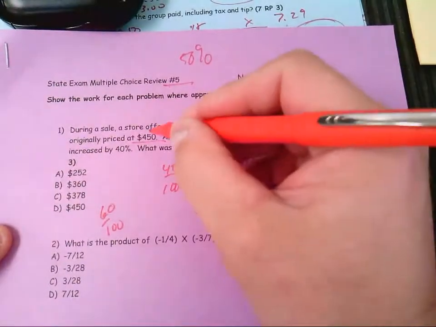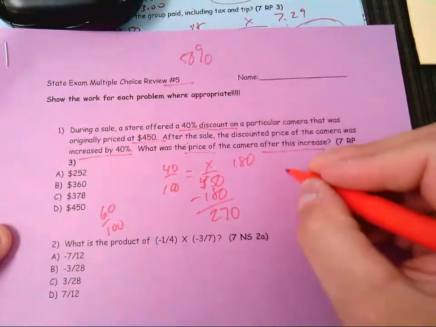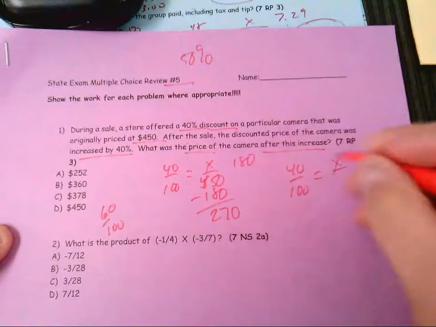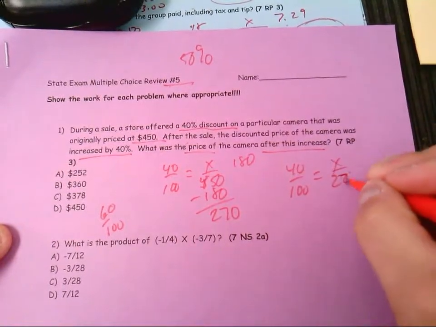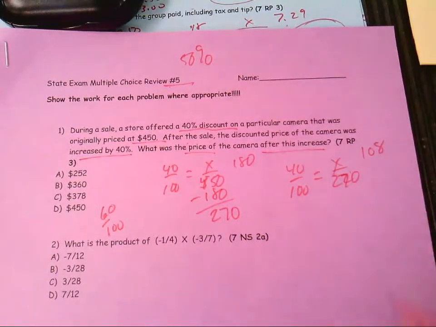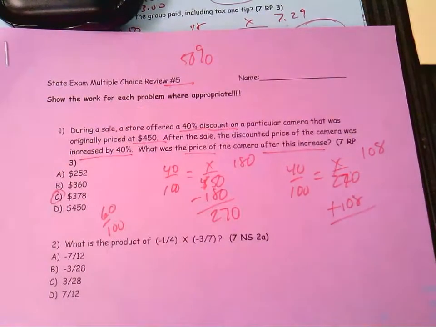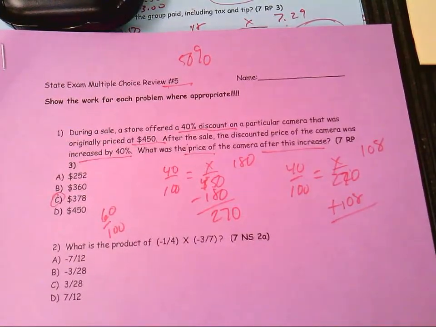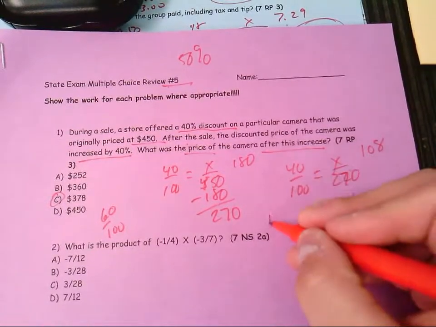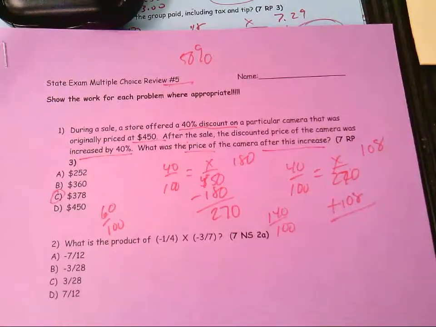Now, the second part: after the sale, the discounted price of the camera was increased by 40%. So I'm going to do another 40%. But now, instead of taking 40% of 450, I'm taking 40% of 270, which is 108. And then that 108 gets added. So 270 plus 108 is 378. The other way to do this a little quicker would be to add the 40% to the original amount and use 140 over 100. That's going to come up in a later problem.